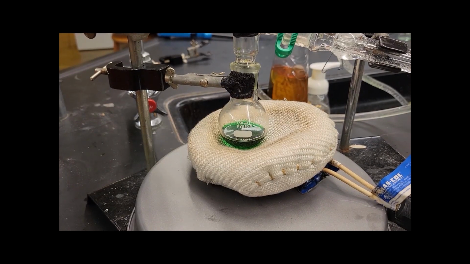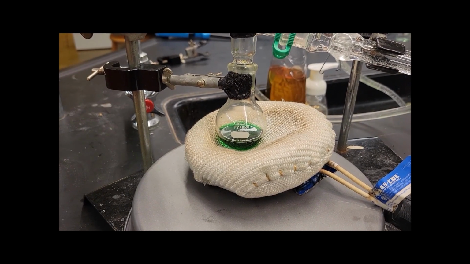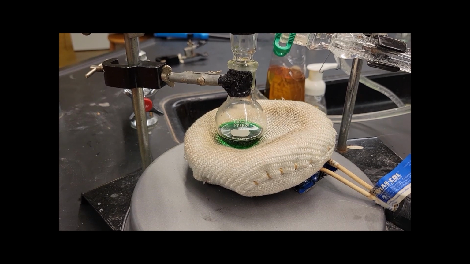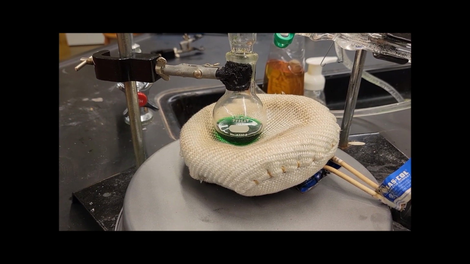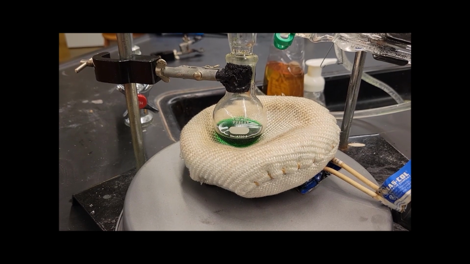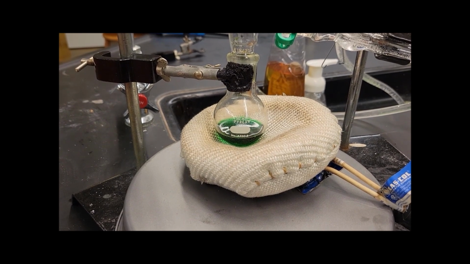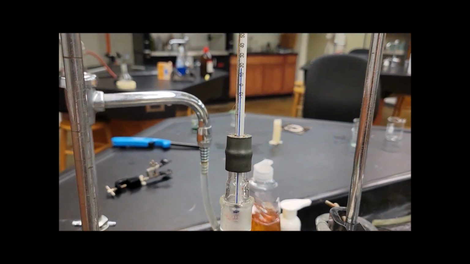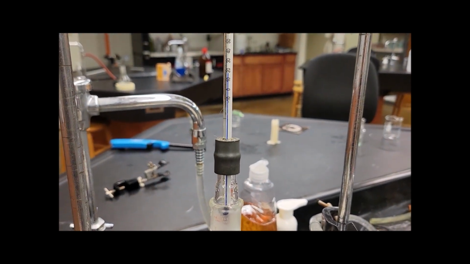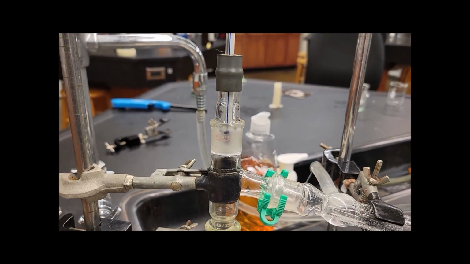Diethyl ether and the methanol are particularly volatile, and so they shouldn't, hopefully, take too long. Of course, they're also incredibly flammable, which is why I'm requiring a heating mantle rather than a Bunsen burner or something like that. The advantage of putting the thermometer up there is you can see what the temperature is of the gas that travels up.